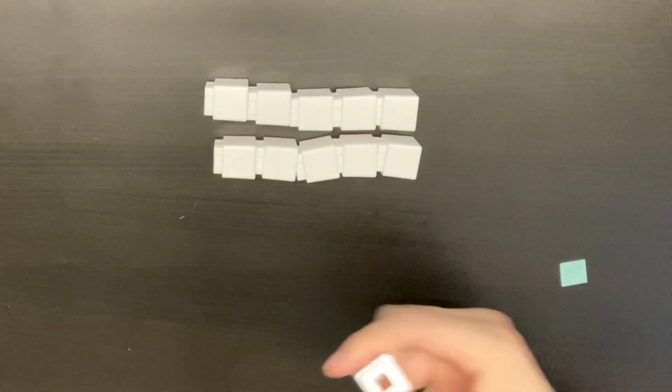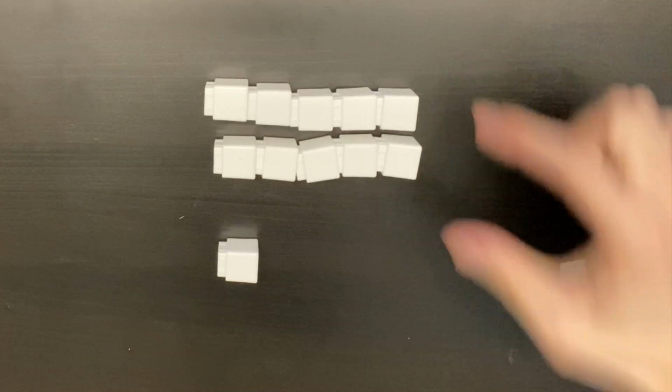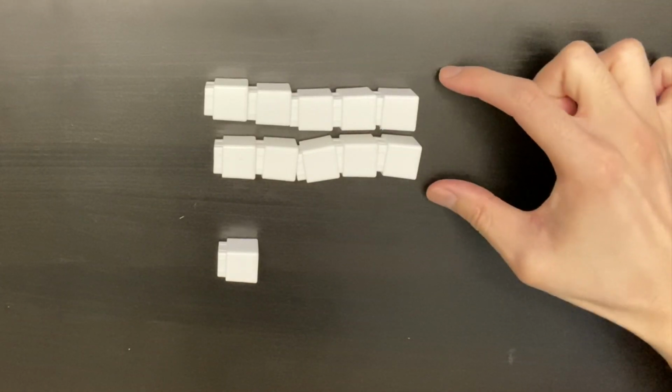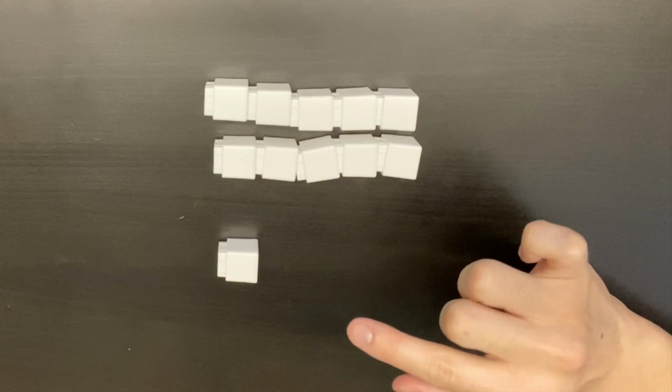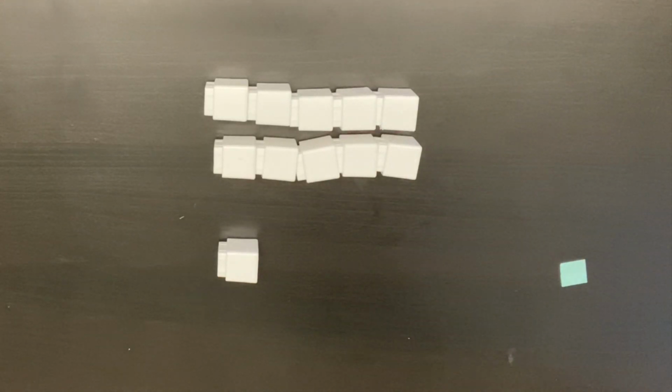Now, if I put this one here, how many cubes do I have now? I hear some people saying 11. That's great. That is true. I have 10 and 1. 10 and 1 is 11. So another way to say the number 11, we can call it 10, 1. This is the say 10 way. So again, this is called 10, 1. What's that called? 10, 1. So 10, 1 is another way to say the number 11.